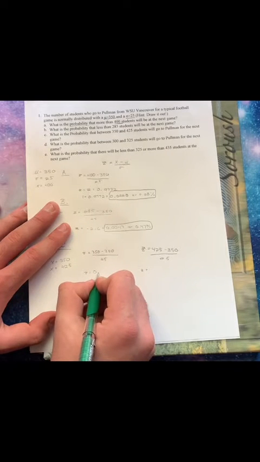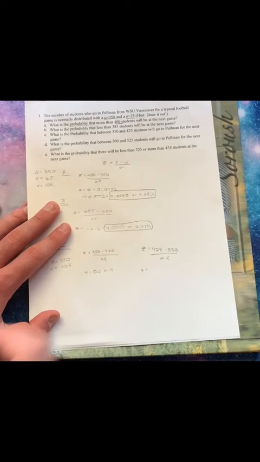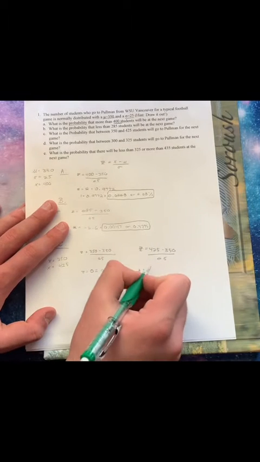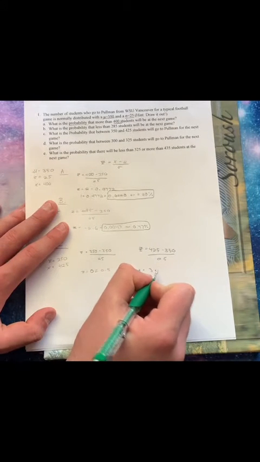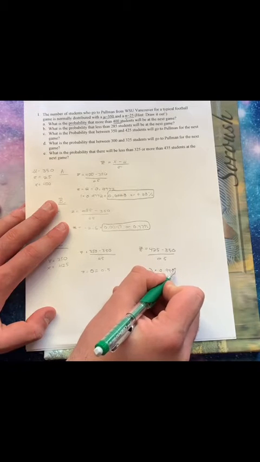This is actually just going to equal 0, which corresponds to a z-score of 0.5. And this equals 3, which corresponds to 0.9987.